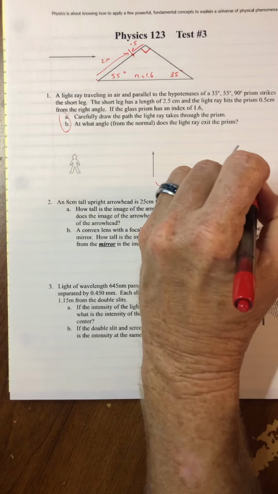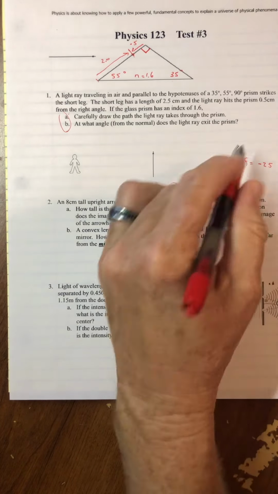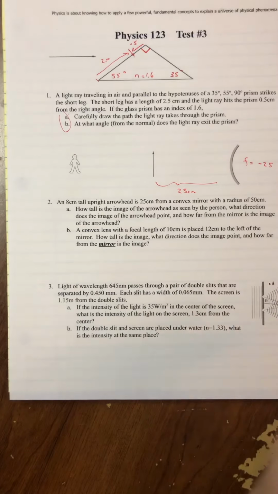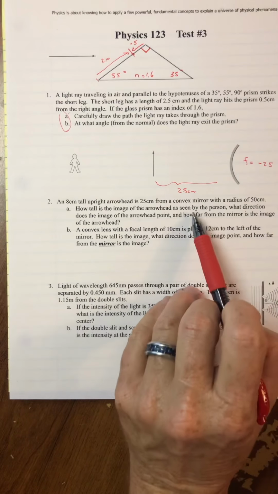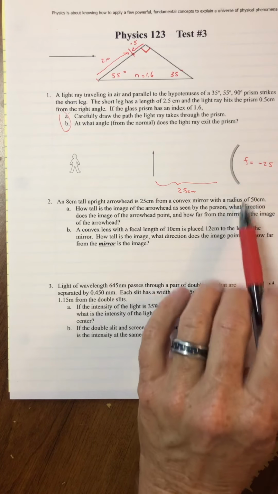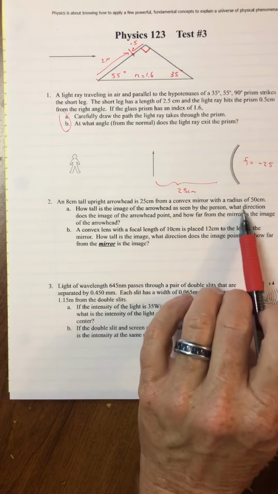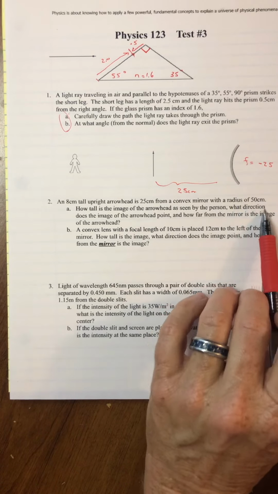So that means the focal length is half that at 25. And remember, with a curvature this way, got to watch our signs here. This is our sign convention. And so maybe if there's anything that might be challenging, it would be remembering our sign convention. But so we're looking at a negative focal length of 25 for this mirror.